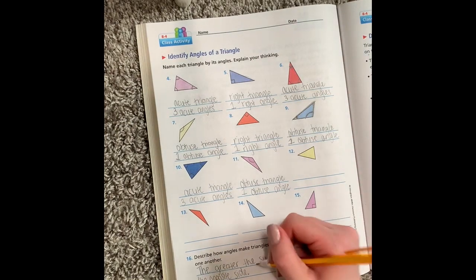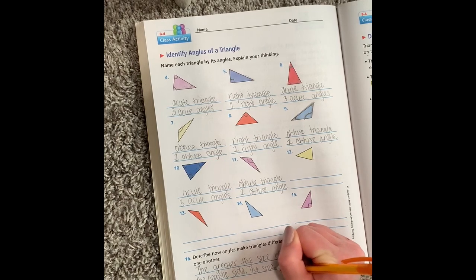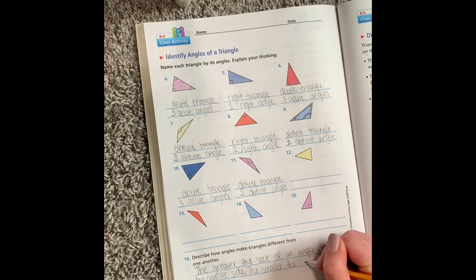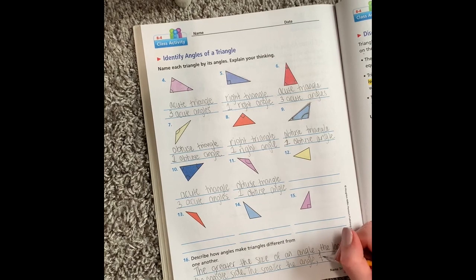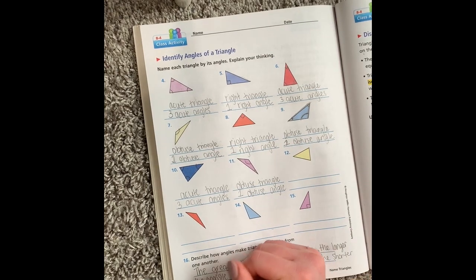So the smaller the angle, the shorter the opposite side. Sorry, I'm running out of room.